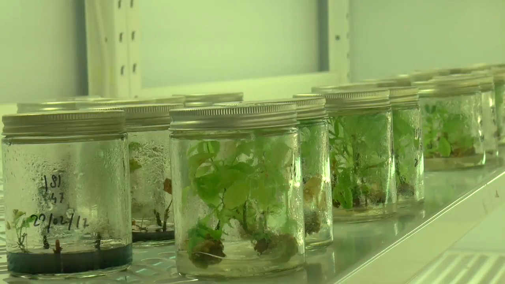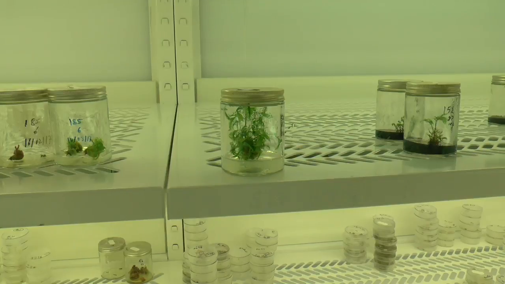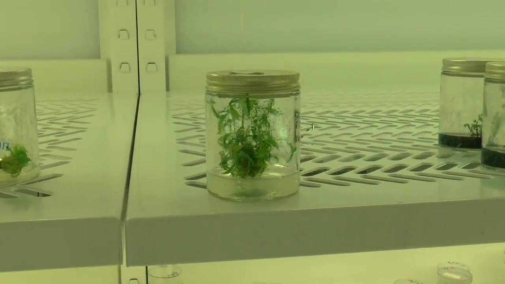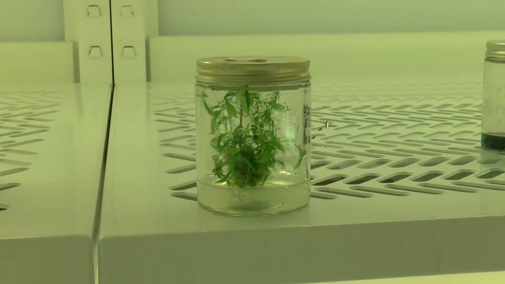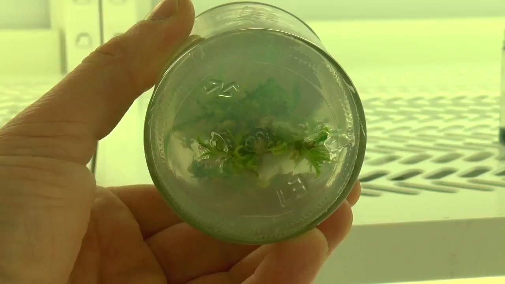And we do that by providing nutrients that the plant bud needs, all the major nutrients, nitrogen, phosphorus, potassium, micronutrients, all the trace elements, vitamins, and importantly, we also have to add in growth regulators and sugars. The growth regulators stimulate the development of shoots from the buds, and once the shoots are produced, we then dissect them apart into individual shoots, and then we transfer them to a different culture medium containing hormones that stimulate rooting.